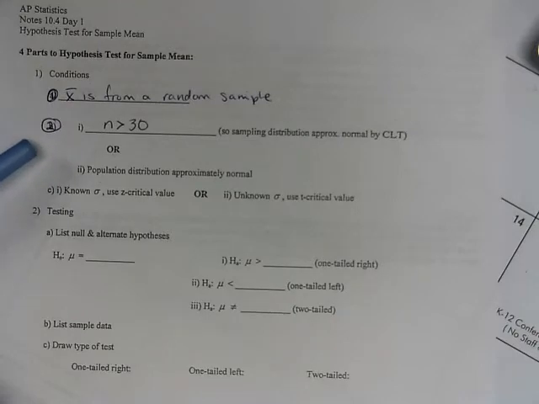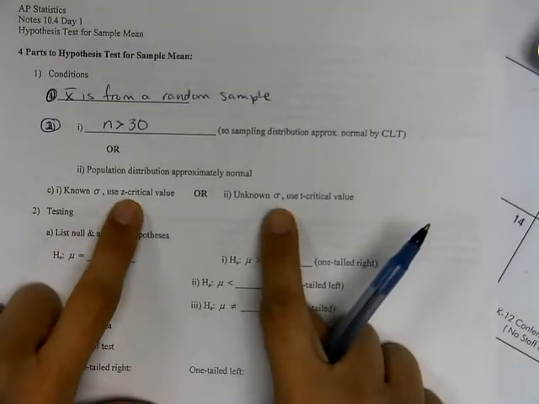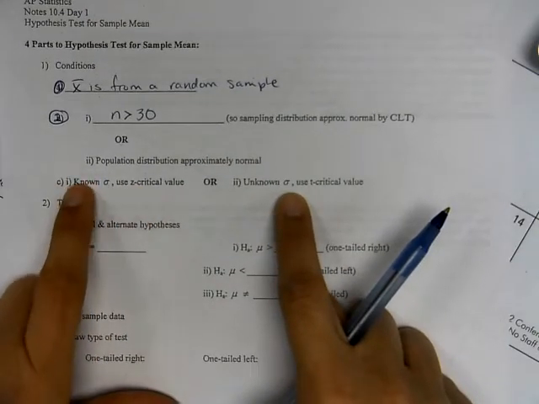On 10.4 day 2, we'll look at, again, what happens if you have data, because you've got to do a box plot and all that fun stuff. Now, the difference in the testing.